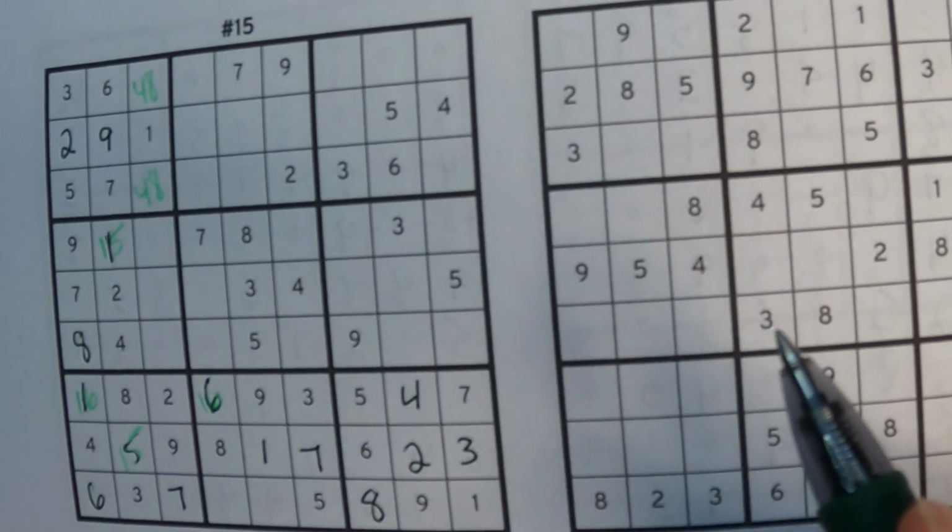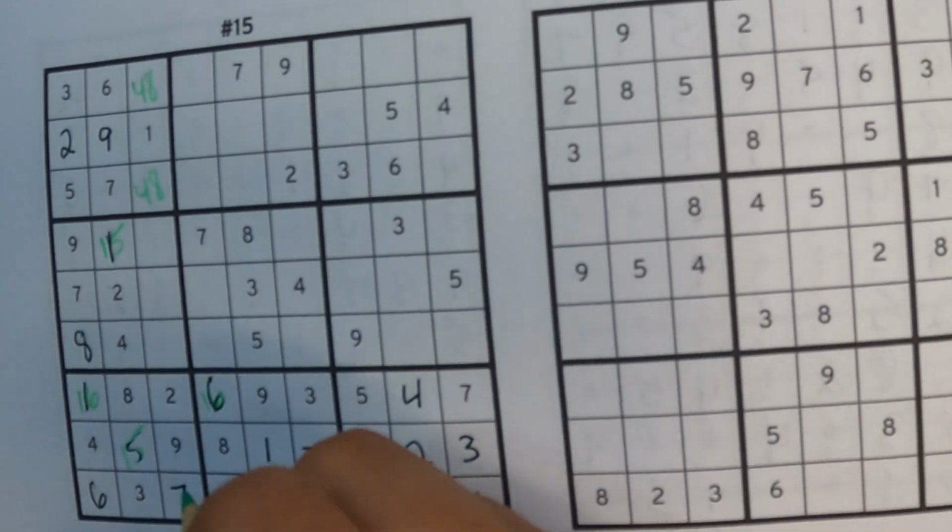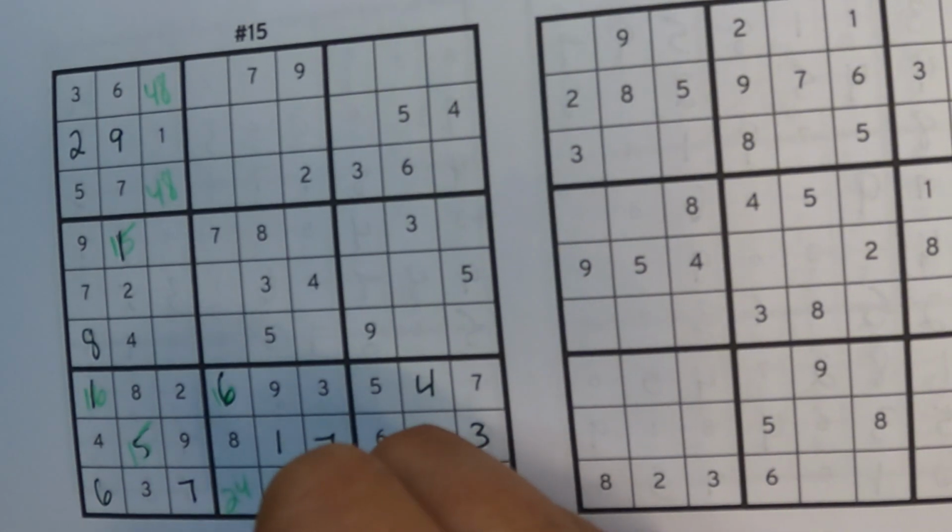For this box, we're missing 2 and 4. I don't see any help. So 2, 4, 2, 4.